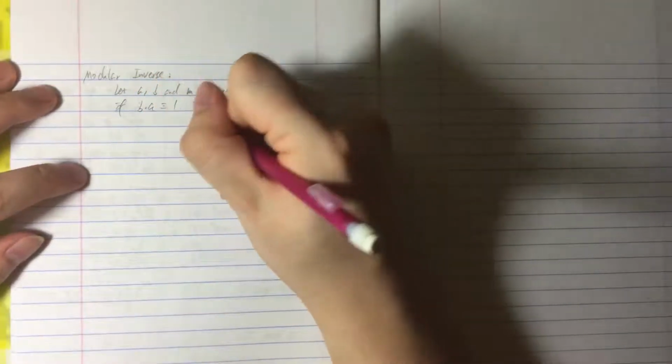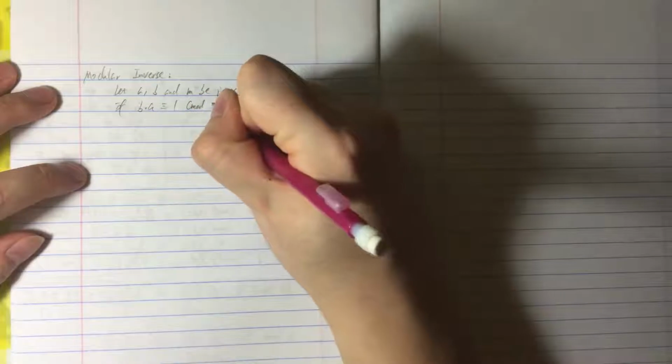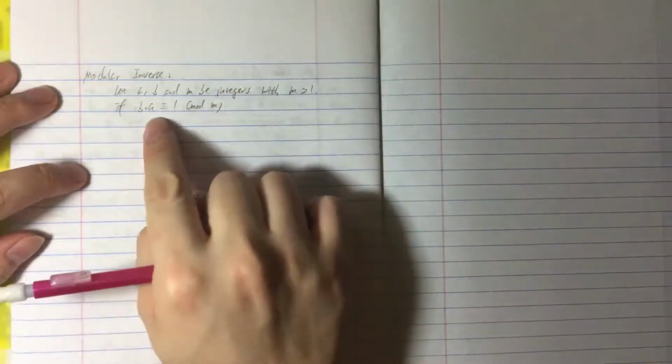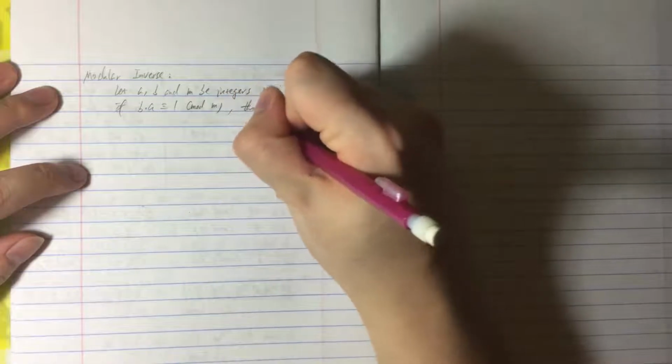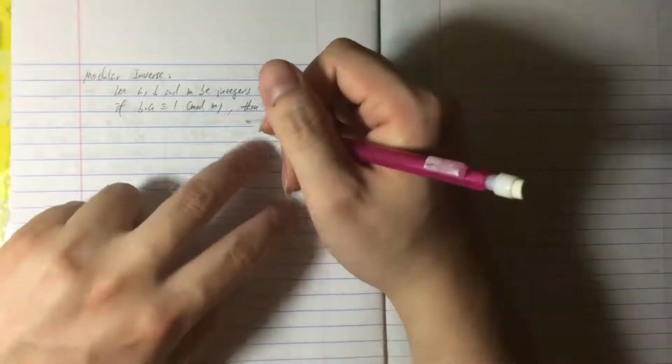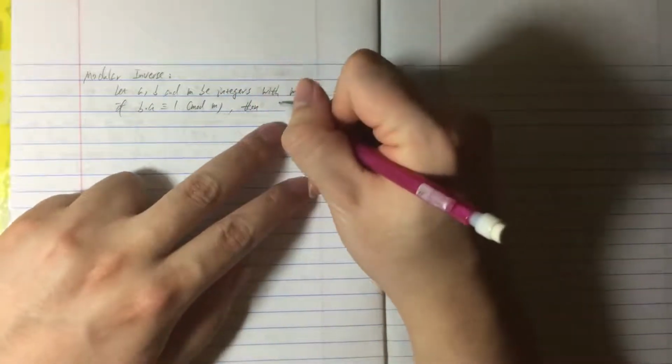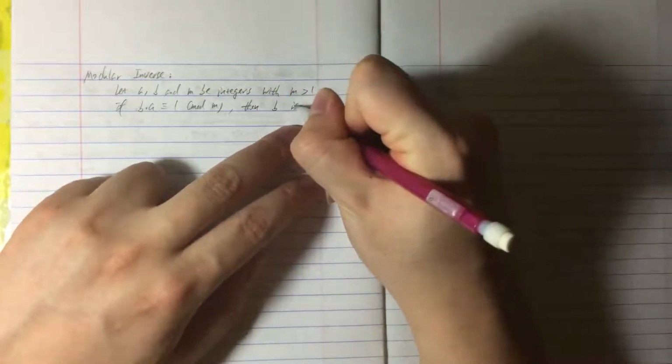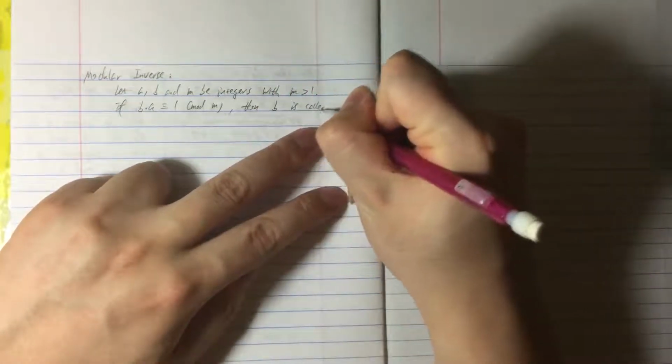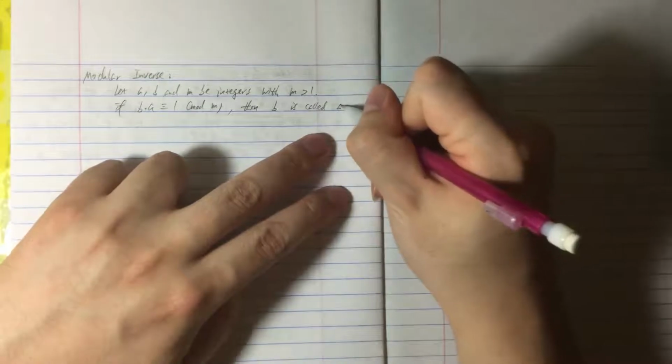If b times a is congruent to 1 mod m, then b is called a modular inverse of a.